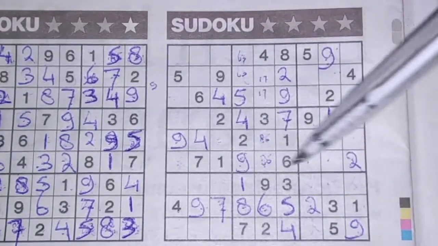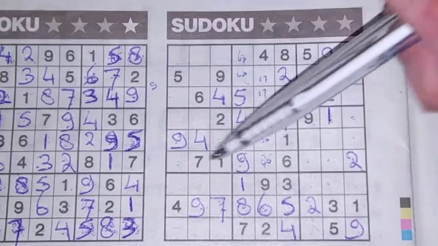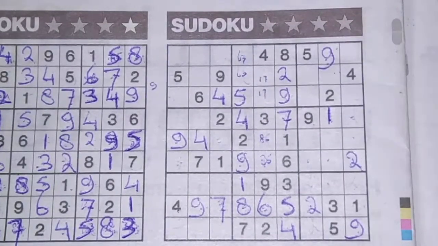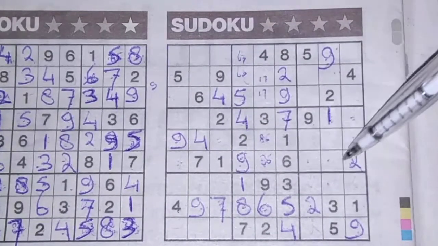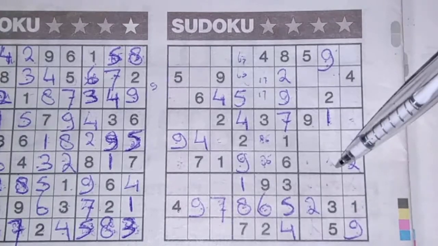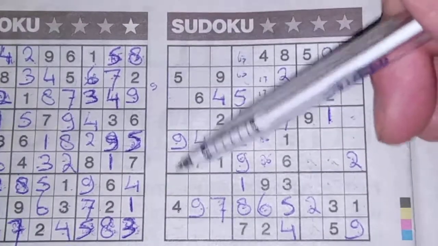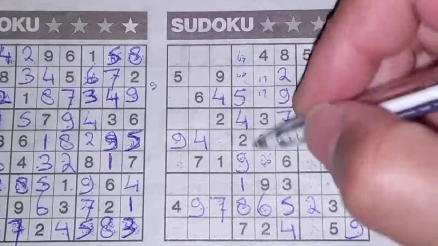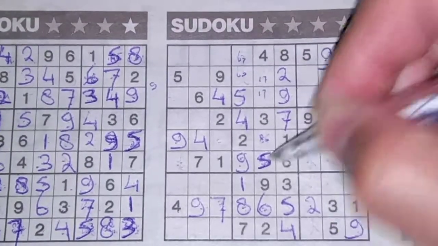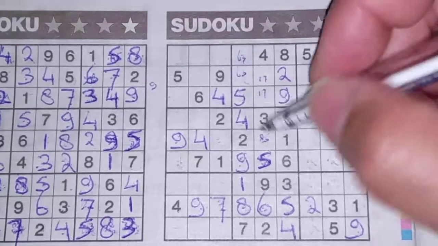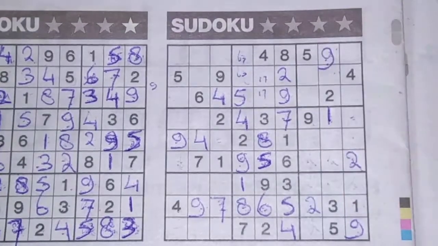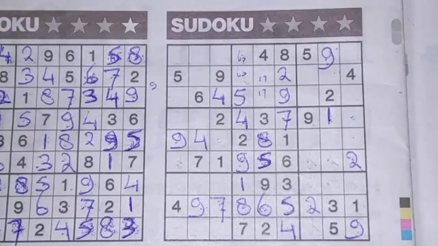In this row, 1, 2, 3, 4. 4 missing numbers. One of the missing numbers is a 5. We see here 5, no 5 there. Here also a 5, no 5 there. Here a 5, no 5 there. Only place for the 5 should be there. 1 box left in this big square for the number 8.